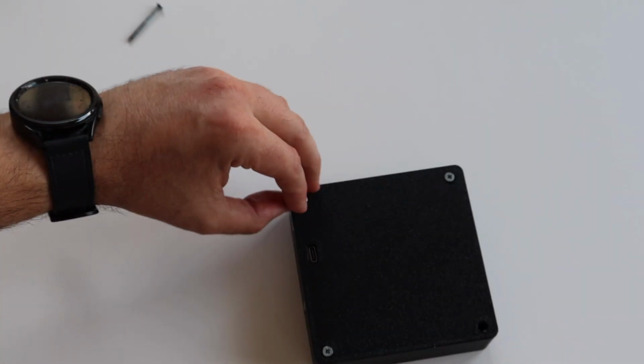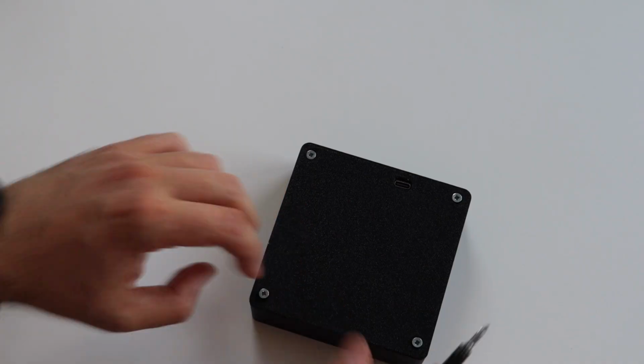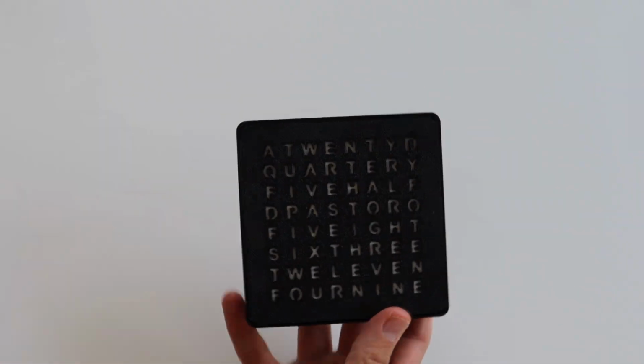Believe it or not, this is the most annoying part, but thanks to the magic of video editing, I'm able to increase the speed of this part of the video so I can cut the annoying parts of it.